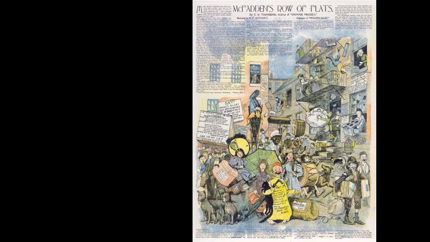So in McFadden's Row of Flats, we see the Yellow Kid in his full glory. He is front and center, and we have this great wild scene of the kids on the block doing all kinds of crazy antics. And now the voice of the Yellow Kid is written on his shirt. It becomes like a placard he's wearing.